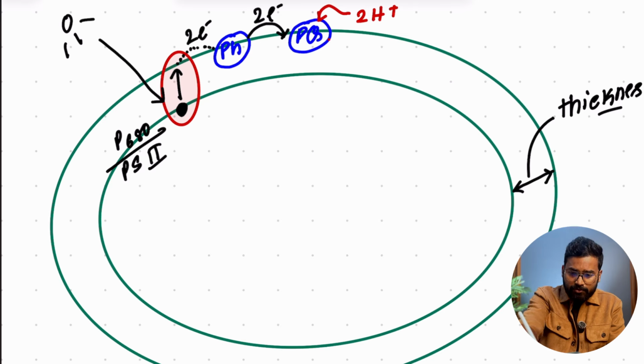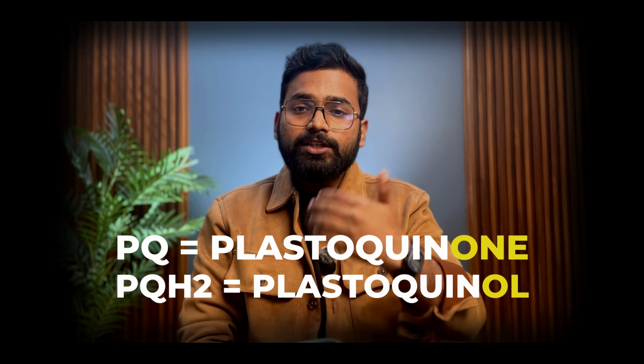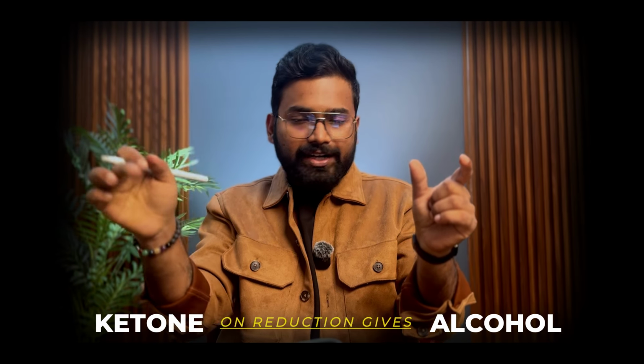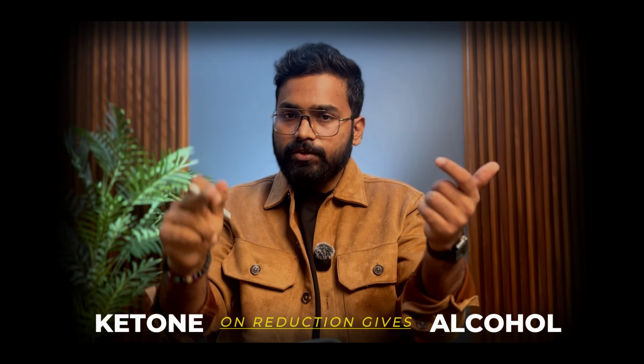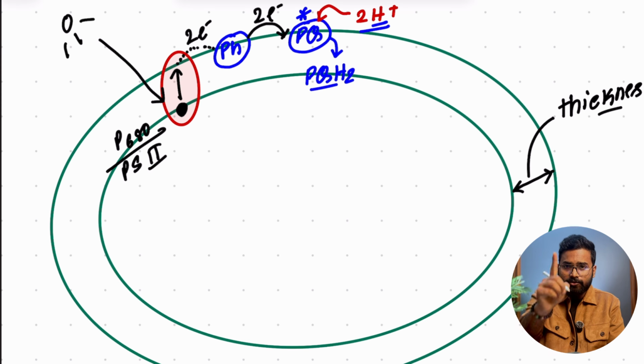Now this PQ, when it receives 2 electrons and 2 protons, gets converted into PQH2. Remember, the name of PQ is plastoquinone and the name of PQH2 is plastoquinol. Why did that name come? Because ketone when reduced becomes alcohol. So PQ to PQH2 means reduction, addition of hydrogen. So the earlier one is called plastoquinone and the later one is called plastoquinol because of the addition of hydrogen or the reduction reaction. Now this PQ is an electron carrier as well as a hydrogen carrier.